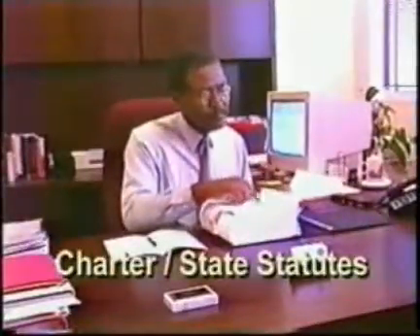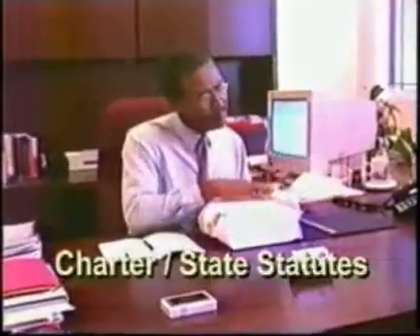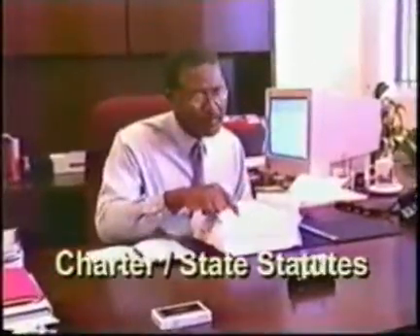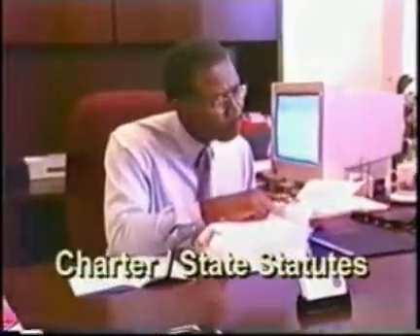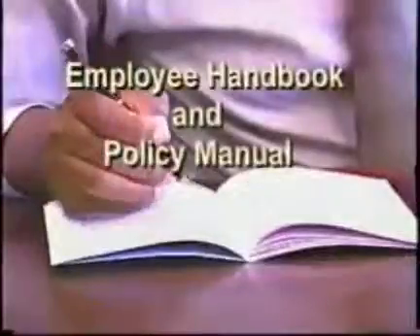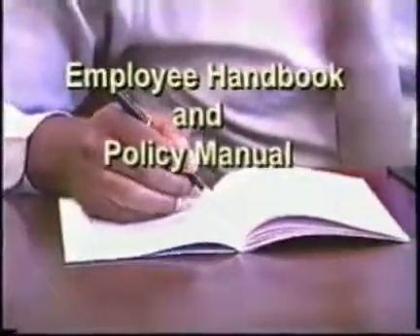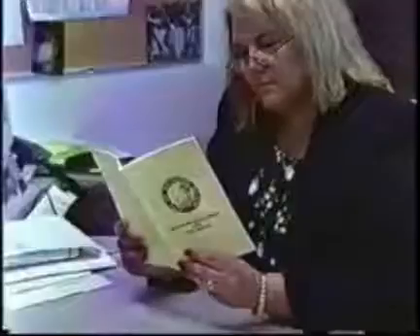The first document you have to check is your governmental entity's charter of incorporating documents and your state statutes. These should specify what authority and responsibilities you as a public official do or don't have. If these documents don't support your actions, then you could be liable in a lawsuit. The next document you need to check is your employee handbook and policy manual. This is your blueprint for avoiding employment claims.